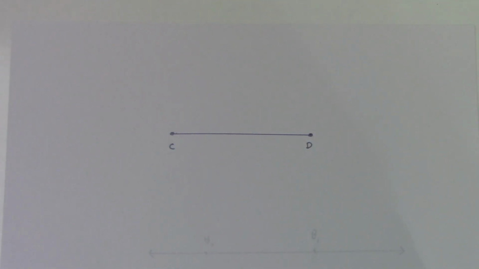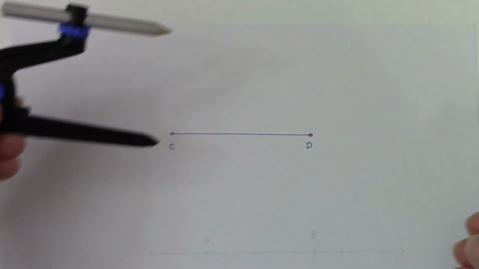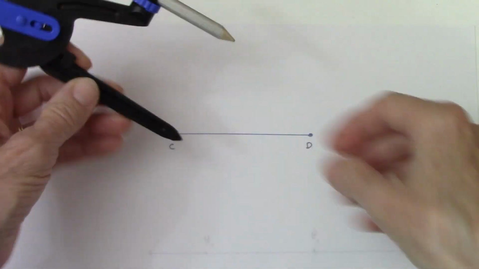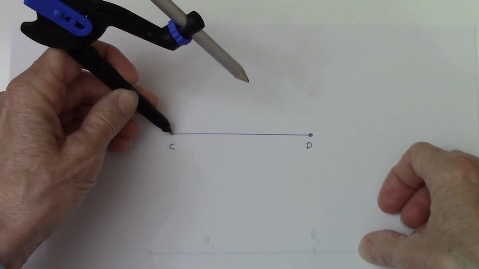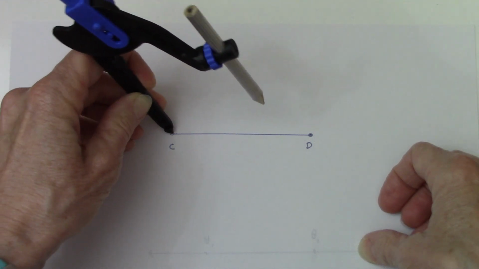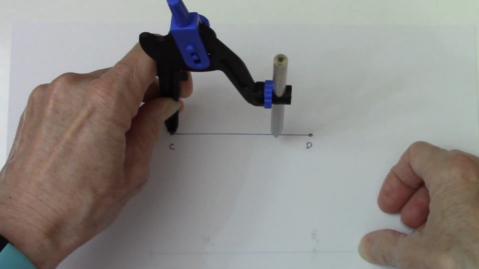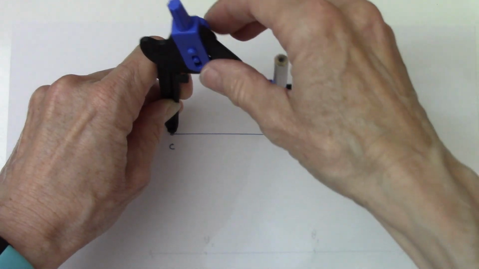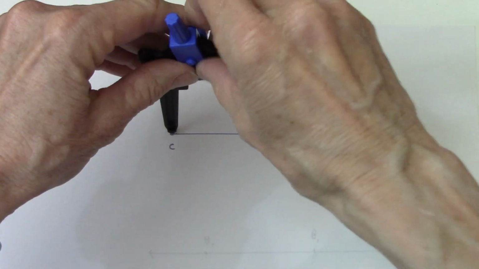In this next section I'm going to show you how to bisect segment CD using only the compass. In order to do that, you make your segment CD any size you want, and then you open the compass, put the plastic point, or depending on your compass it might be a metal point, on point C, open it more than half the distance, and then fasten it tight so that it doesn't move.